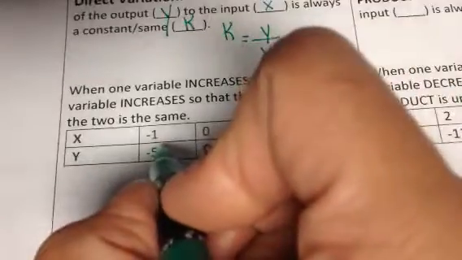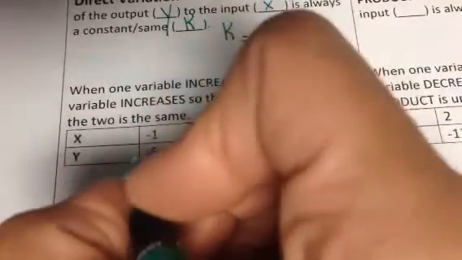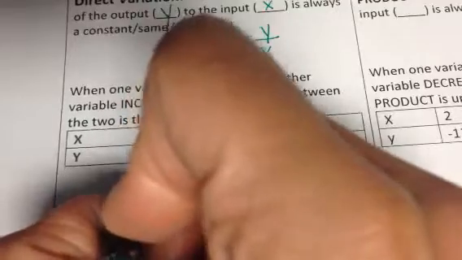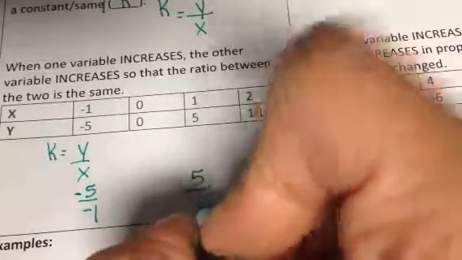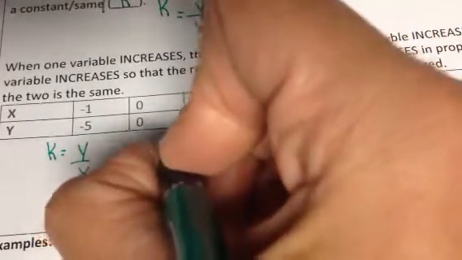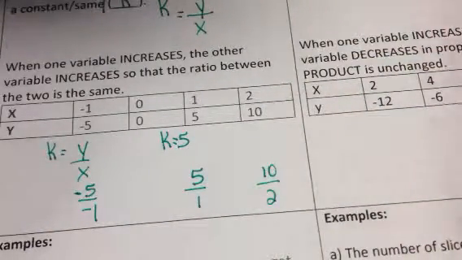So for instance, if I just start comparing this y and x to this y and x to this y and x, then what happens is, if I use this formula that I just gave you, k equals y over x, then if I take, for this one, -5 over -1, or for this one, take y over x, then I always get the same amount. I always get 5, and that, as it turns out, is what my k is.